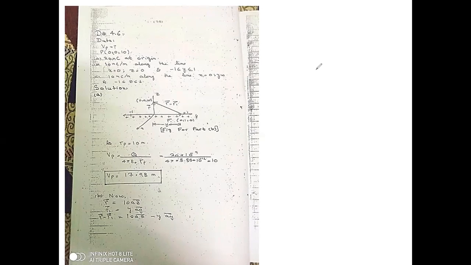As the point of observation is along the z-axis, while the source charge is at the origin, it is very easy. This is 10, and this is at 0 because it is the origin. So the position vector will be 10 minus 0, which will be equal to 10.